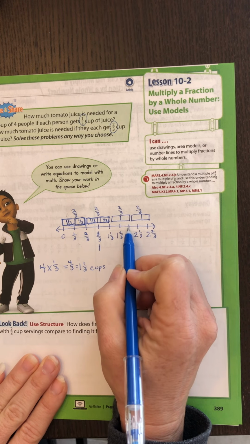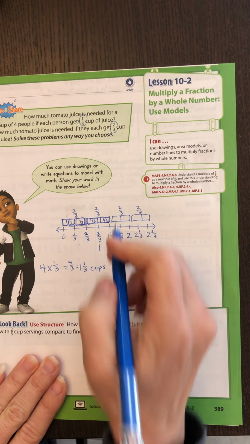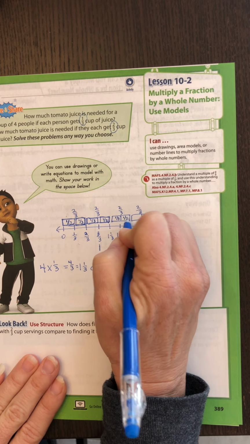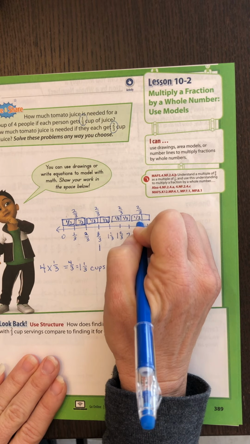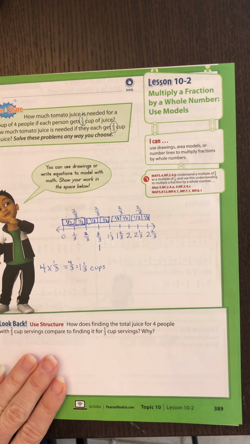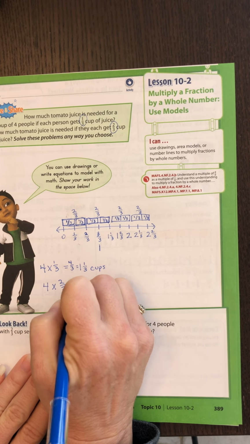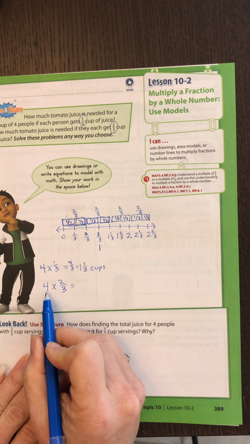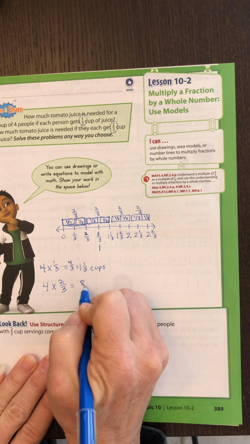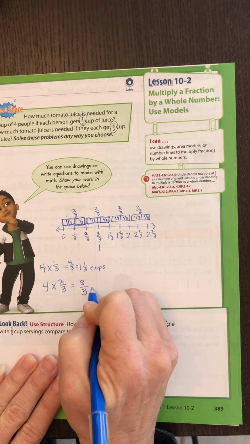We're adding 1/3 each. 1/3 and 1/3 makes 2/3. 1/3 plus 1/3 is 2/3. So if each person has 2/3, we know that 4 times 2 equals 8, and our denominator stays the same.